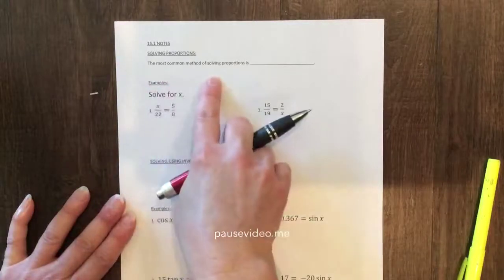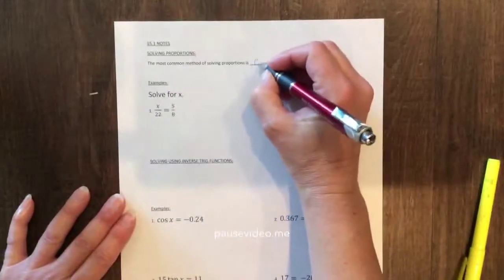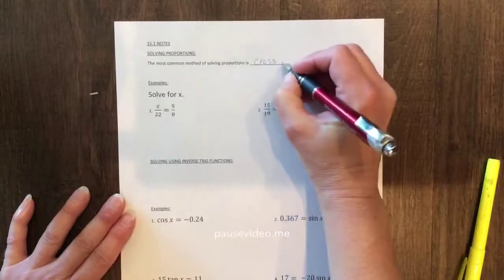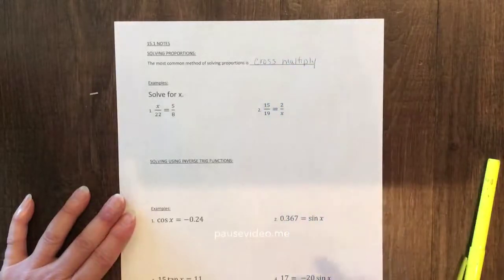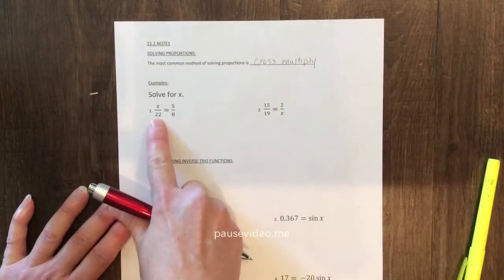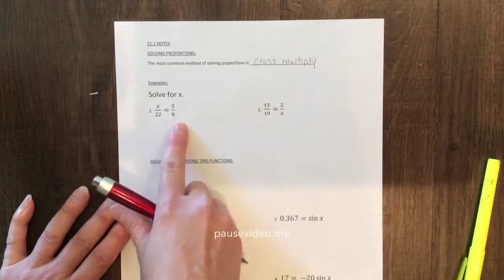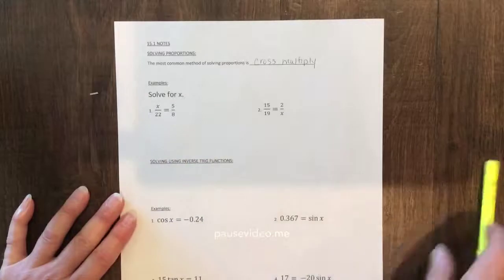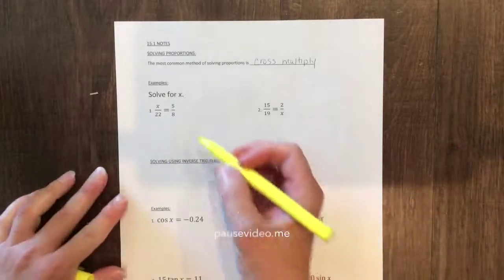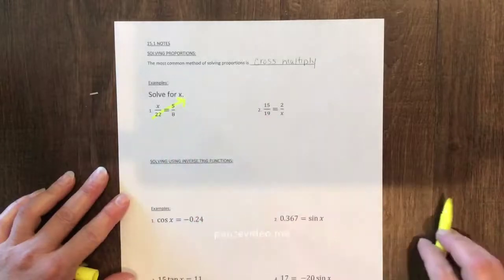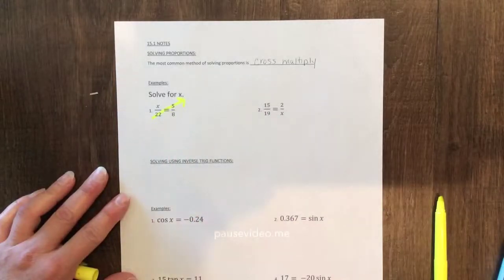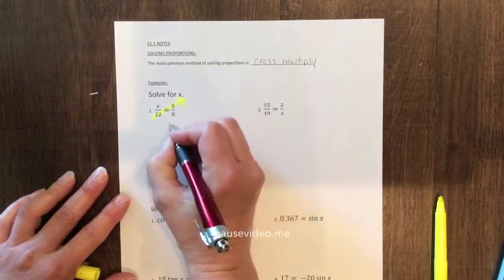The most common method of solving proportions is we typically will use cross multiply. So you've learned this method. I am just here to remind you of what that means. So here we have a proportion right here. X over 22 equals 5 over 8, and we want to solve for x. So to cross multiply, we literally go cross or diagonal, and we multiply those together. So I need to know what is 22 times 5. I've got my calculator here, and we get 110.